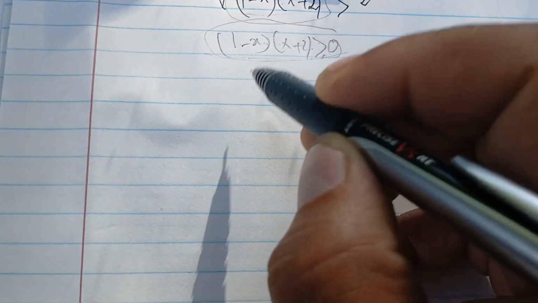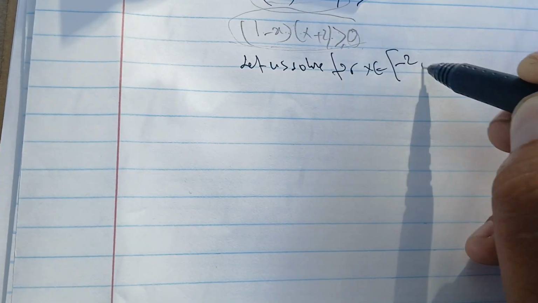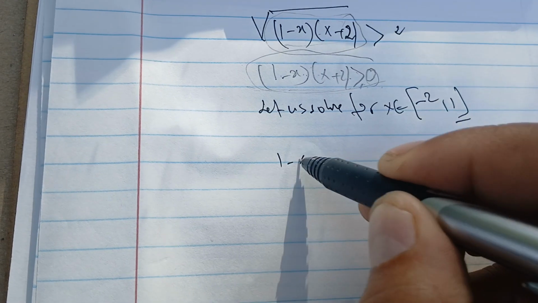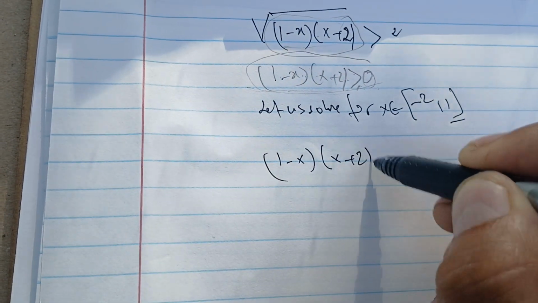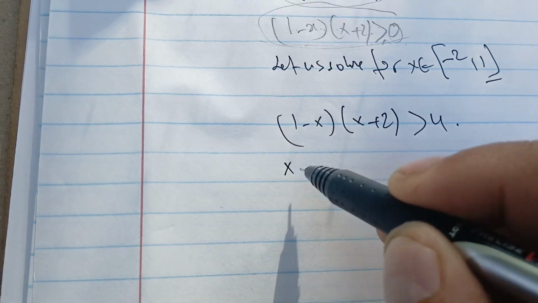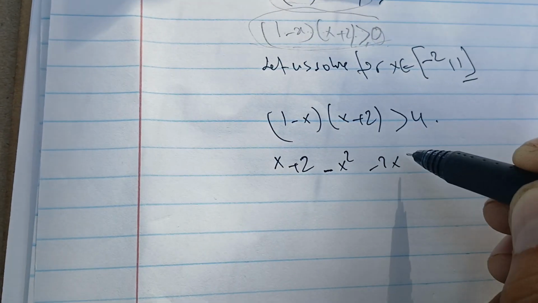Assuming that, let's solve for x between minus 2 and 1. Now we can square both sides. I get (1 minus x) times (x plus 2) bigger than 4. I can simplify: I get x plus 2 minus x squared minus 2x.